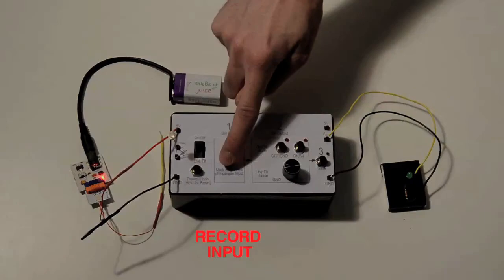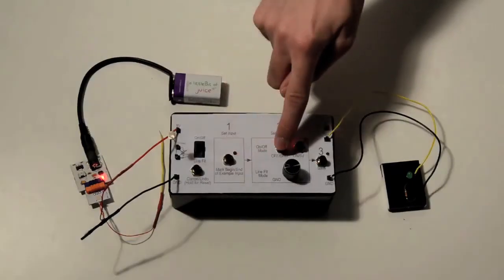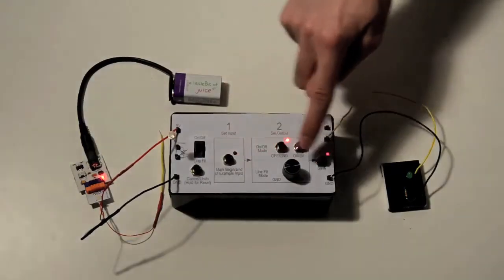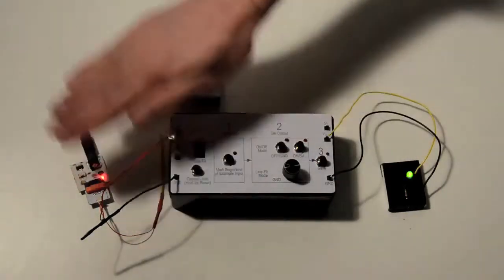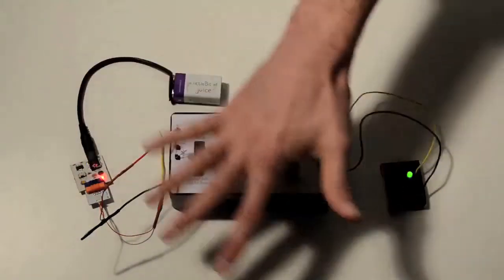Next, we capture the ambient light level and indicate that we wish the output to go to 0 volts when seeing this input. Internally, the PICL uses a support vector machine to create a linear classifier using these two examples.